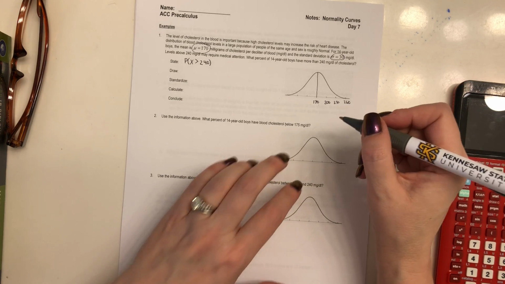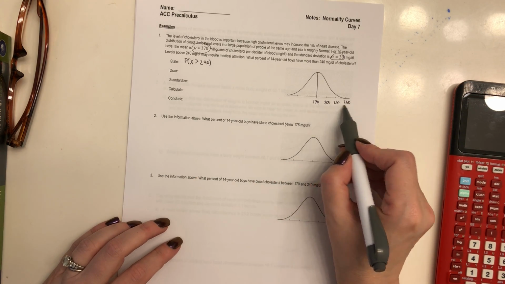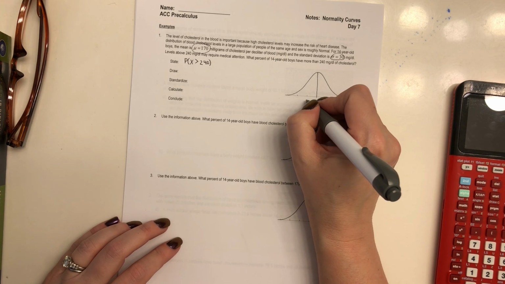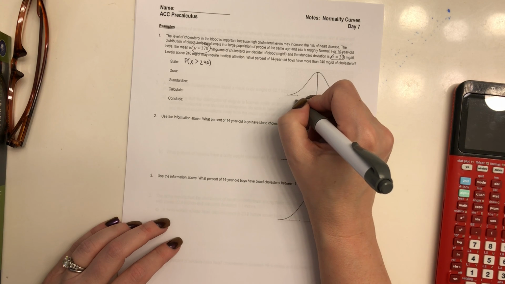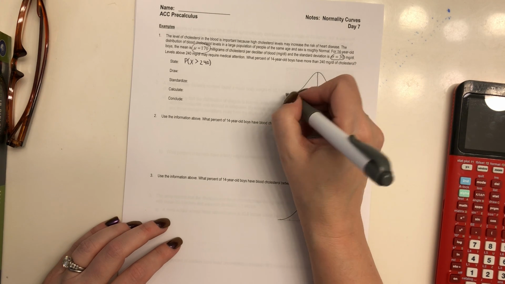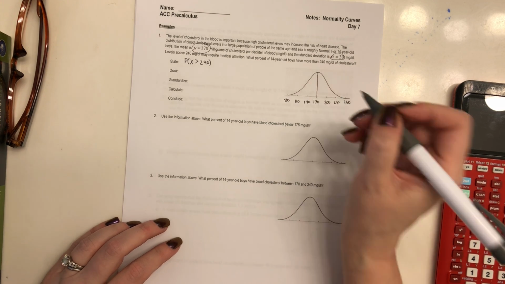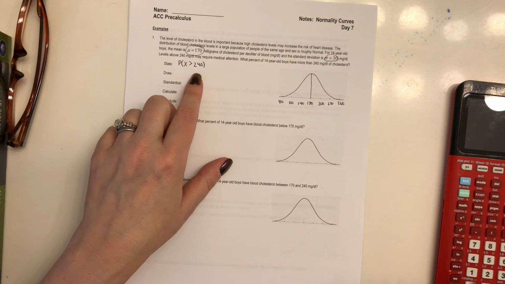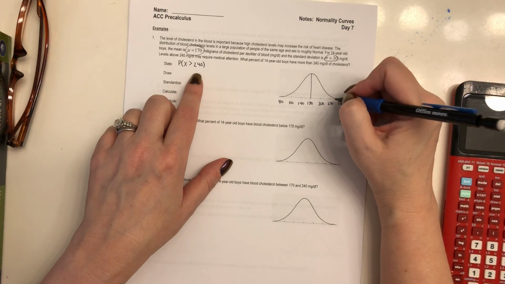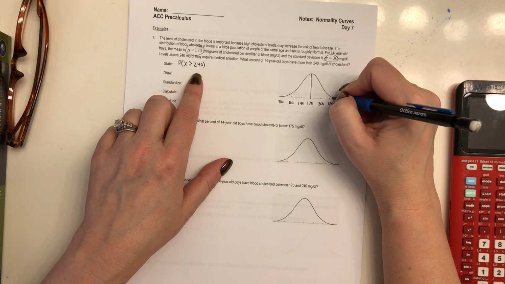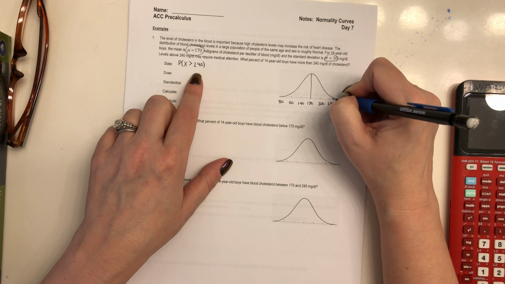Now, what if I want to go the other way? Since I added to go this way, I'm going to subtract to go the other way. So 170 minus 30, 140, 110, and then finally 80. Now my problem says greater than 240. So if I'm looking at my picture, I'm guessing 240 is about here.